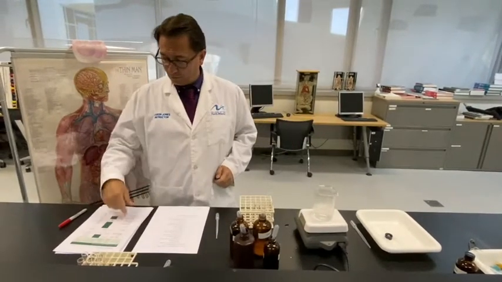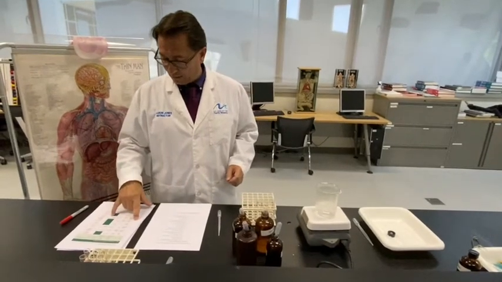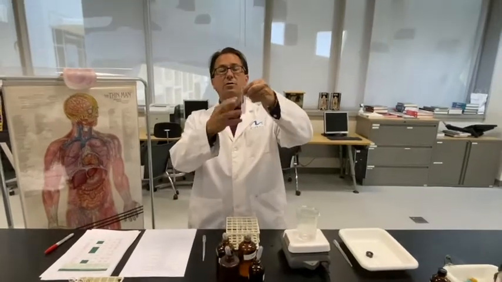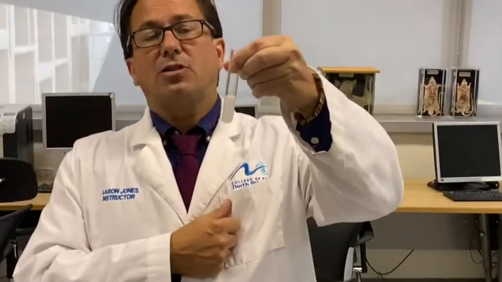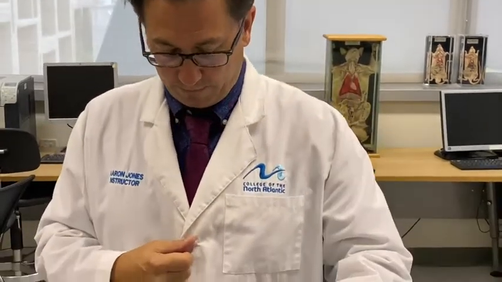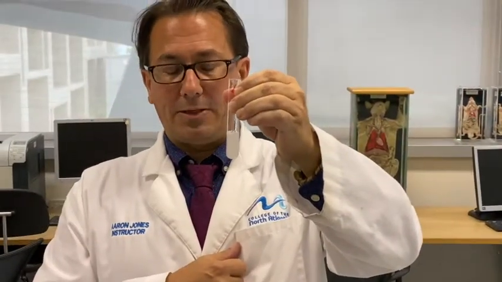The first column you're going to fill in is the initial color of the solution, which is in bold. So in number 5, starch and amylase is in bold, so we'll look at the initial color of that. So the starch and the amylase mixed together forms a cloudy solution.